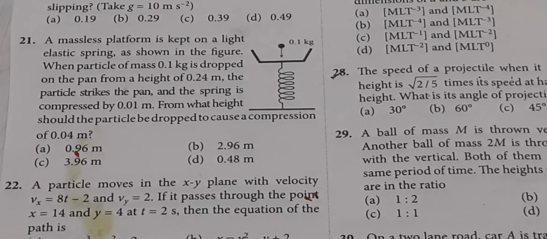In this video, I would like to discuss practice paper part 1 as well as part 2. This video is the extension of the previous video. We'll start from question number 21.